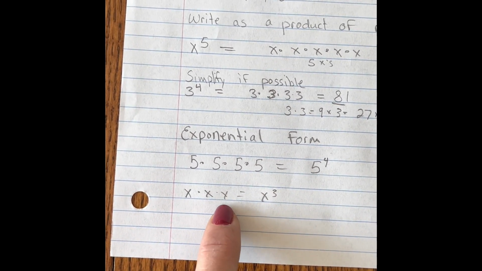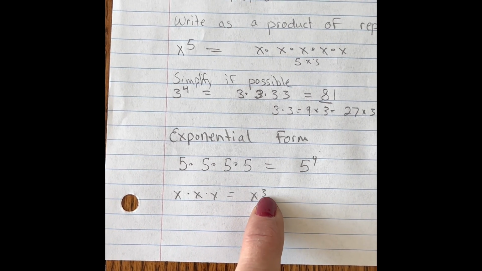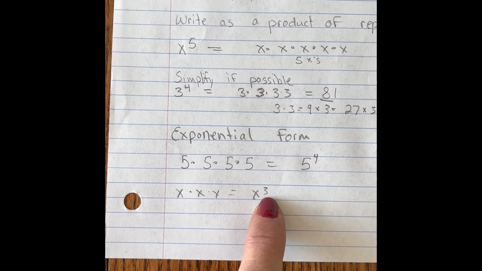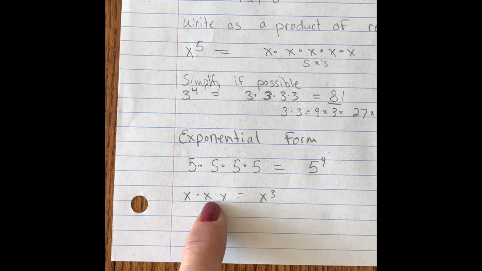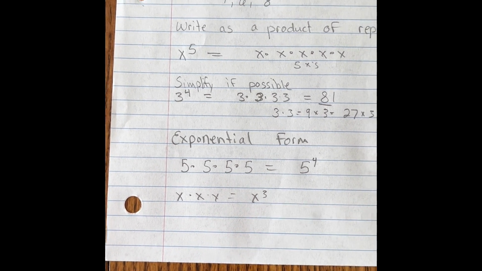Let's say it's x times x times x. That means x. Who remembers the short word for the 3rd power of x? X cubed. So x times x times x equals x cubed. And that is your answer there.